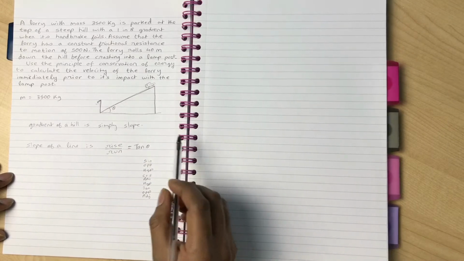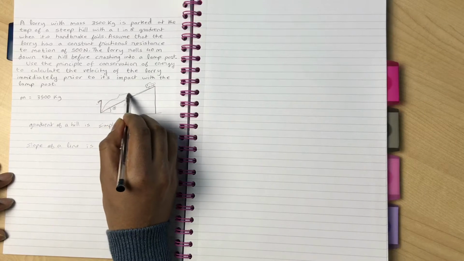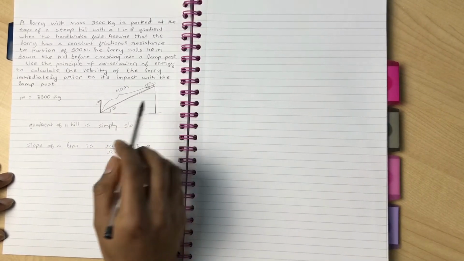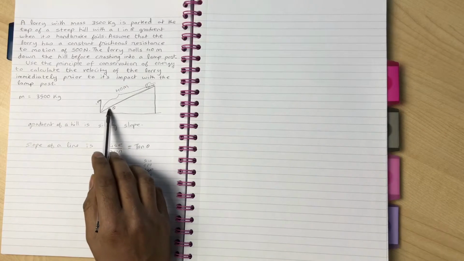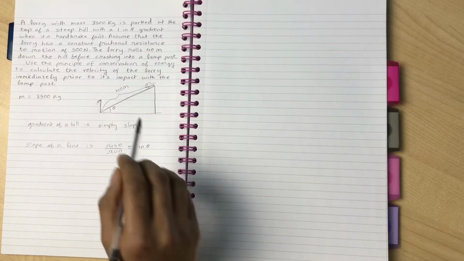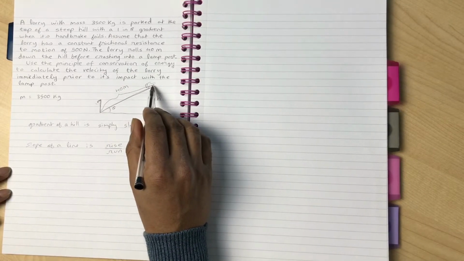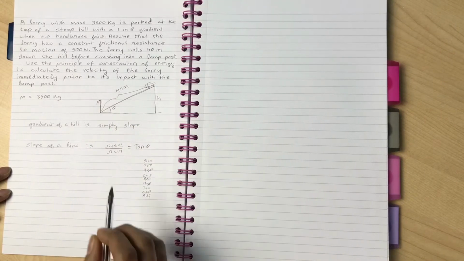And what other information do we have? The lorry rolls down 40 meters. So that distance is 40 meters. Now we've got to find this angle theta, and the information that we have is that this is 40 meters. Before we find this height h at which the lorry is inclined, we have to find angle theta.